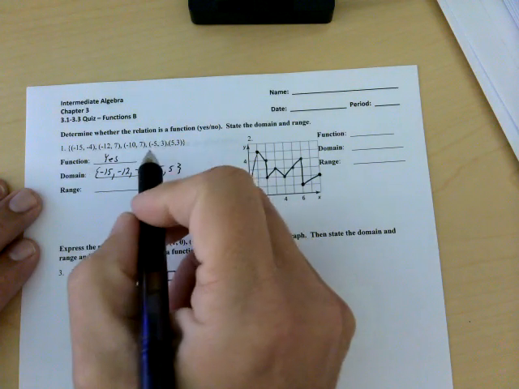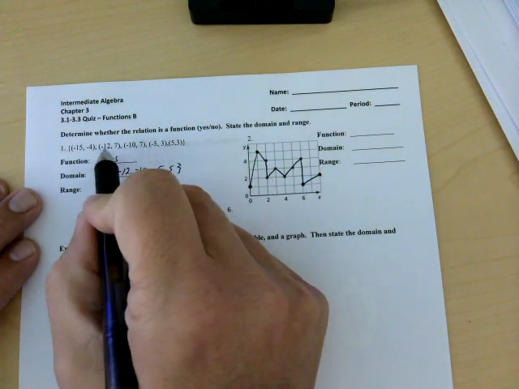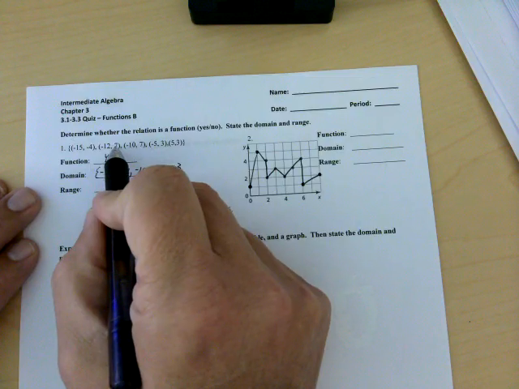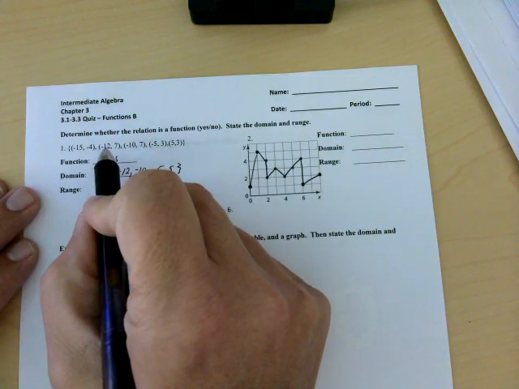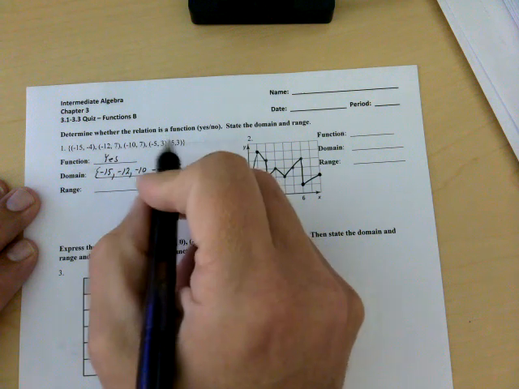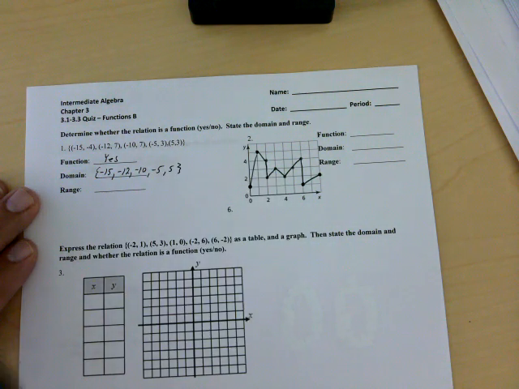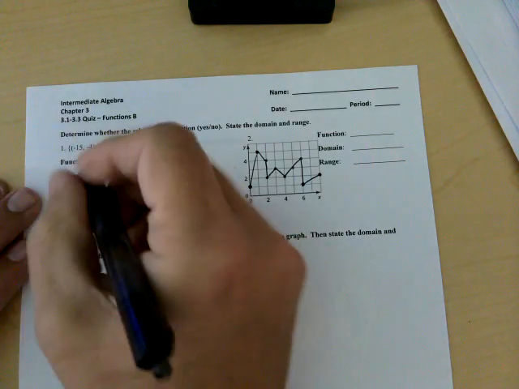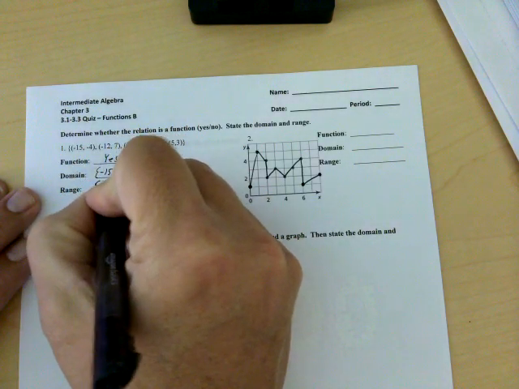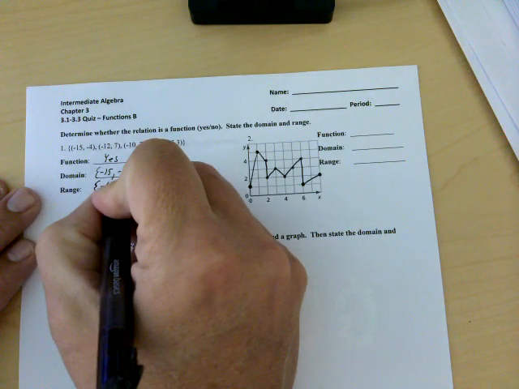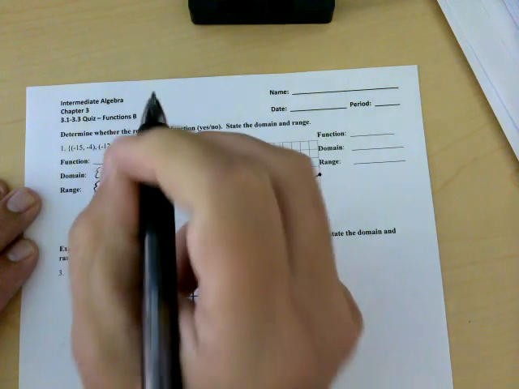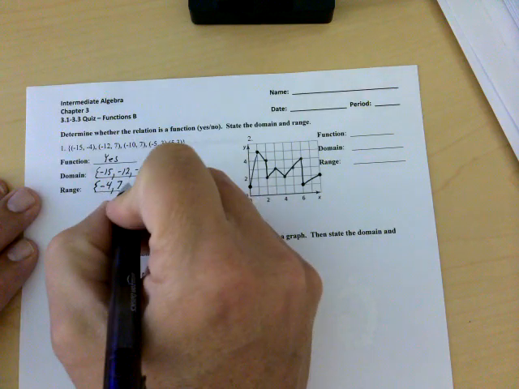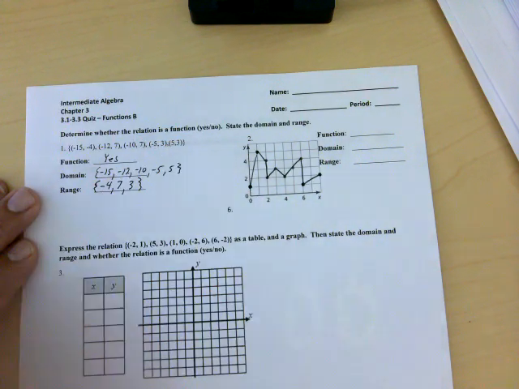So if I would have seen negative 12 again, and right now negative 12 has an output of 7, and if later on we would see negative 12 having a different output, it wouldn't be a function, okay? So we have our domain, and our range are the outcomes. So I see an outcome of negative 4, a 7, we have 7 again, you could write it, you don't have to, and then we have just a 3. So for this particular function, we only have 3 different outcomes.